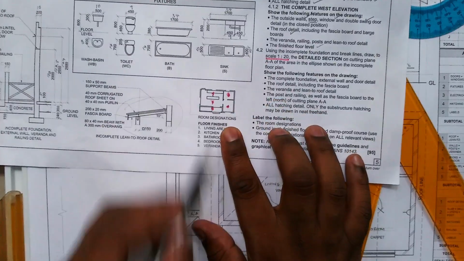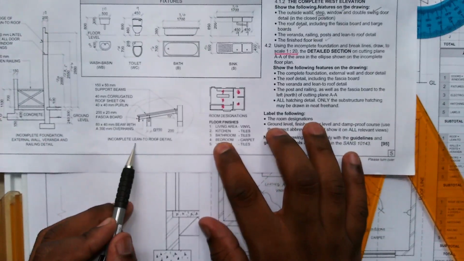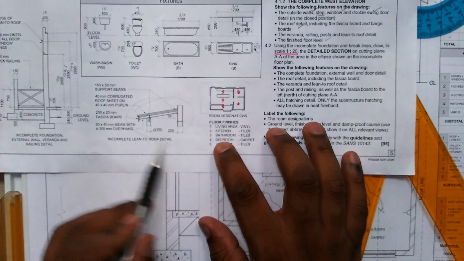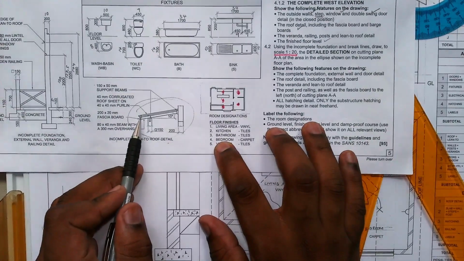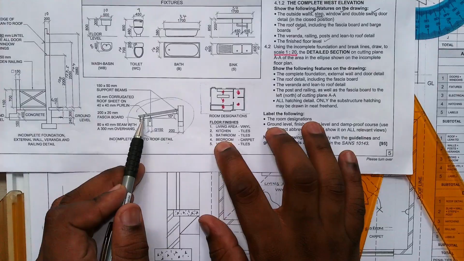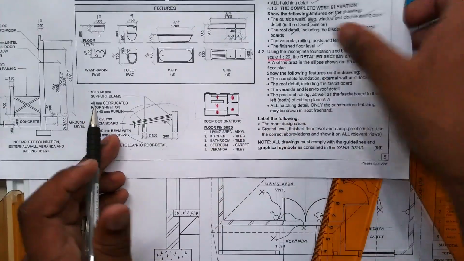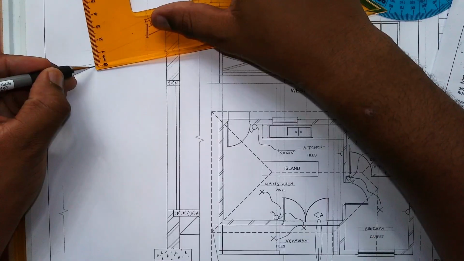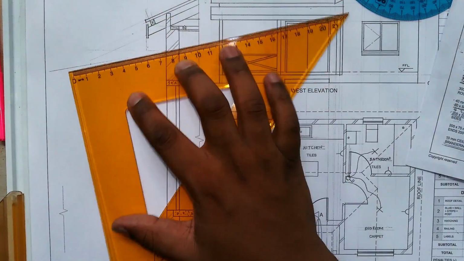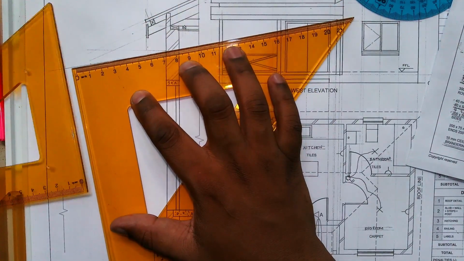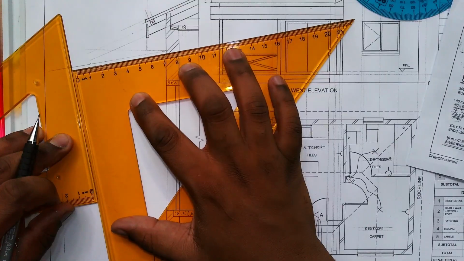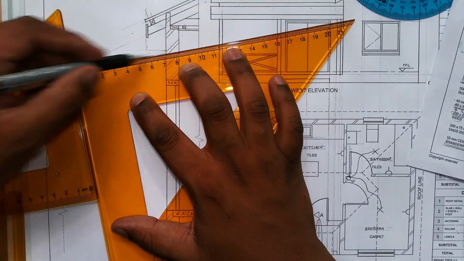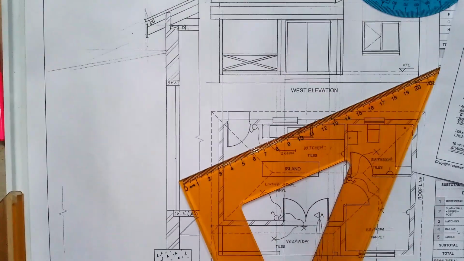Okay, so now I'll have to draw this detail, right? So this is the incomplete lean-to roof detail, right? So the thickness of the roof sheet there, it's 40, so I'll measure 2 from the line that I drew. I'll measure 2, align my set square with that line, then slide it to the point that I marked, and then draw a light construction line like that.